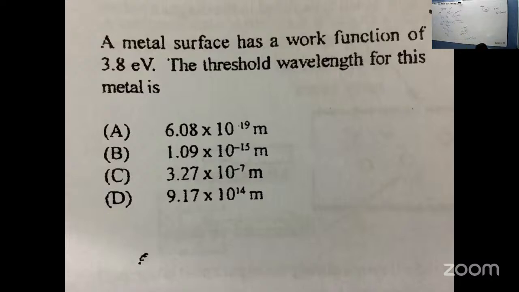So you're using E is equal to hc on lambda naught, where E is the work function. You recognize they give the work function in electron volts, right?